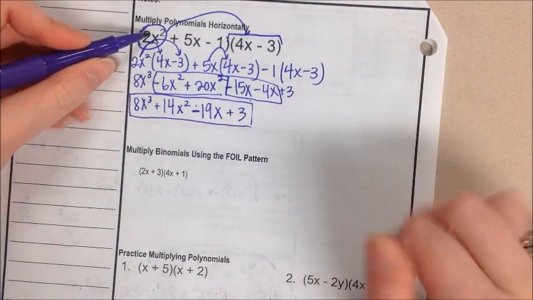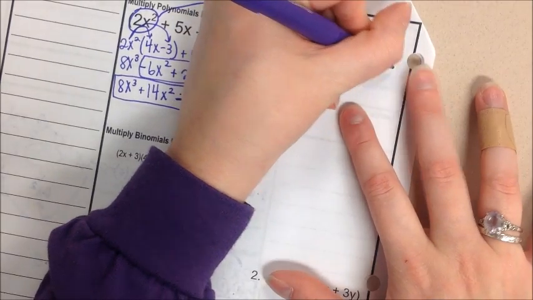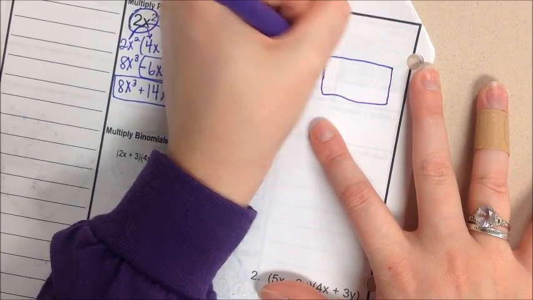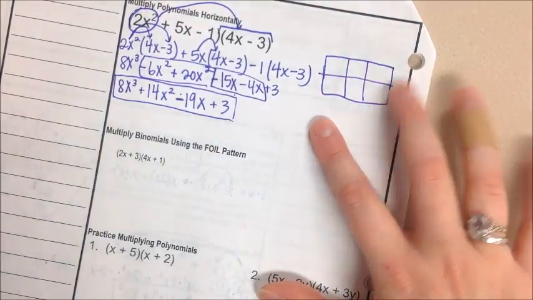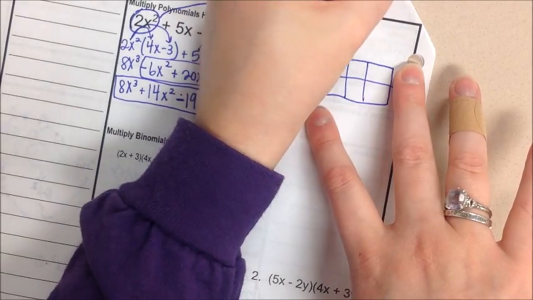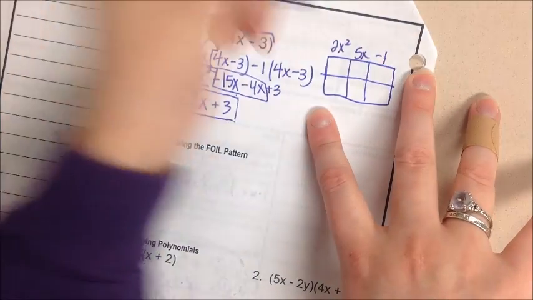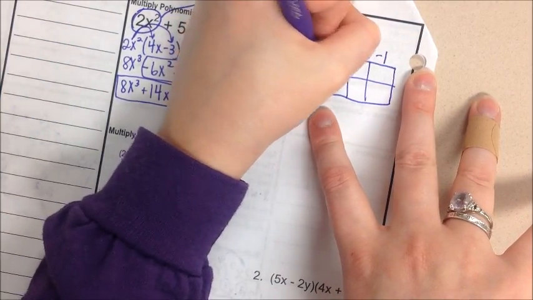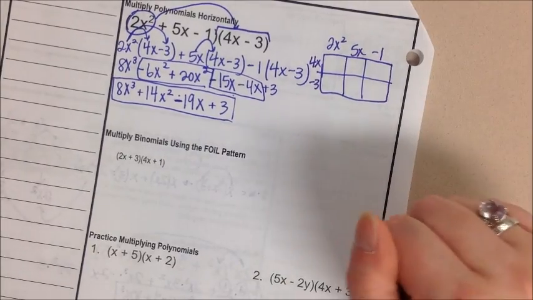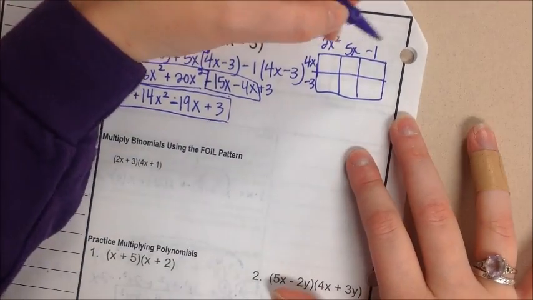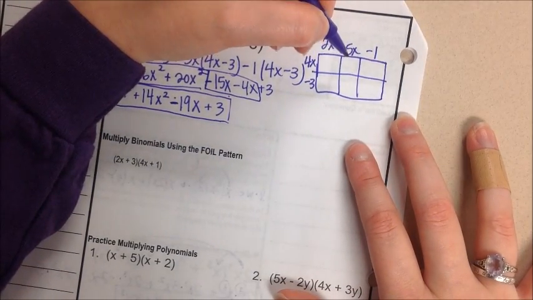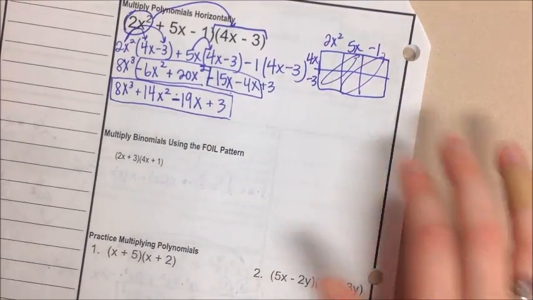Okay, you could also do the box method with this one. You would either have to have 3 going down or 3 rows like this, because then you could have 2x squared, 5x, and negative 1, and then you could have 4x and negative 3 like that. Same kind of thing. Okay, so then you would combine this way, this one, and that one.